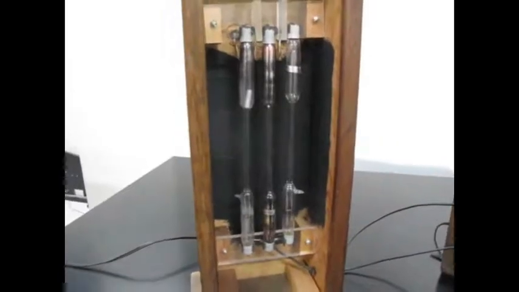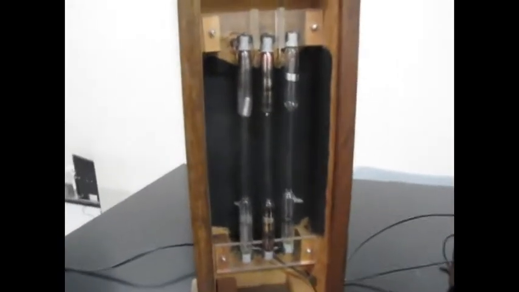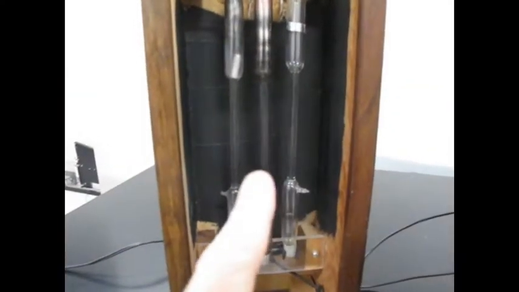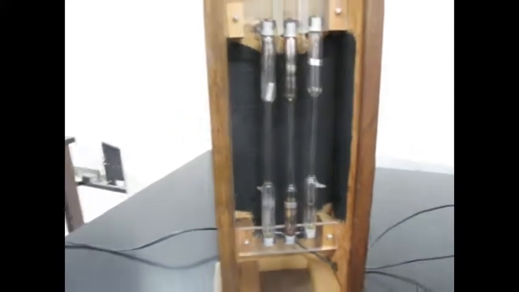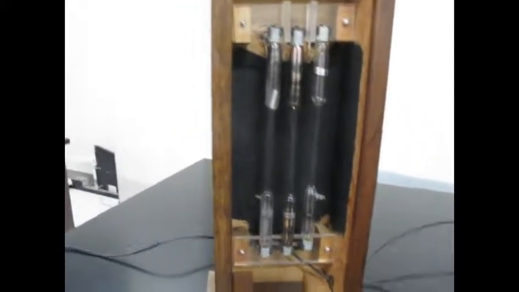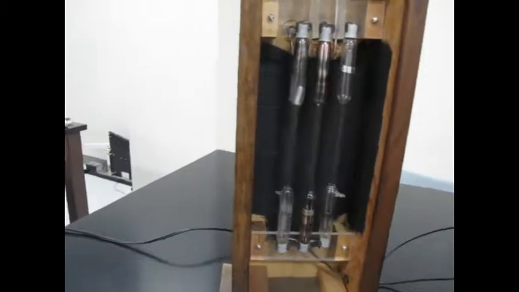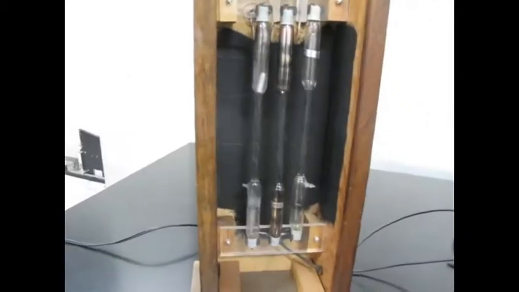So now I've got something a little different. These are called gas discharge tubes. There are 3 of them here. This one's helium, the middle one's hydrogen, and the one on the right is, I think, mercury. So helium, hydrogen, and mercury in separate glass bulbs, and I can alternately turn one or another of them on. Right now the helium is hooked up, and if I turn that on, you'll see that it glows.